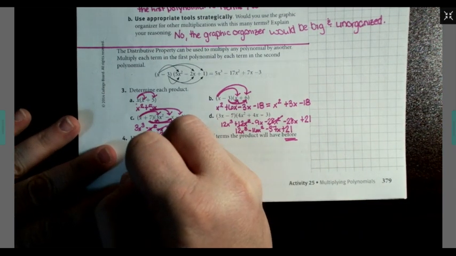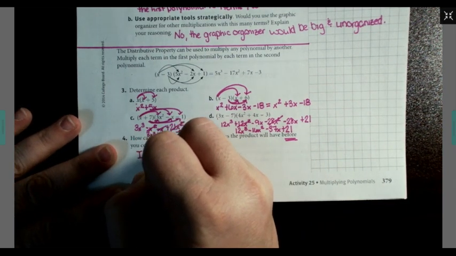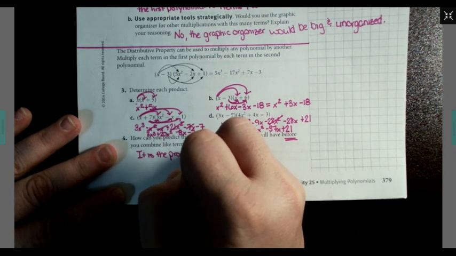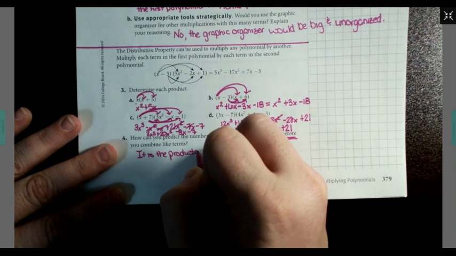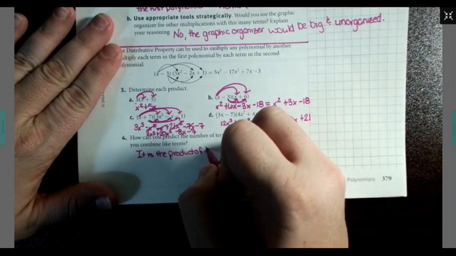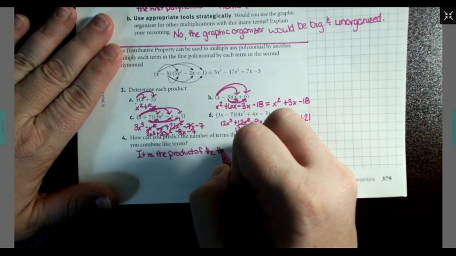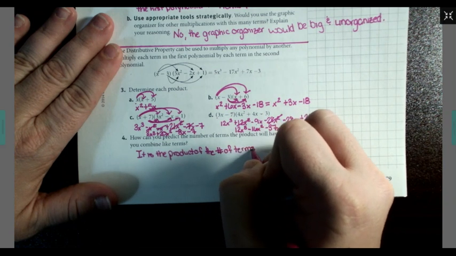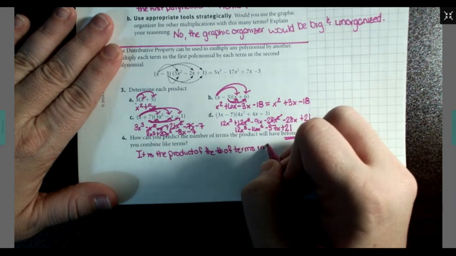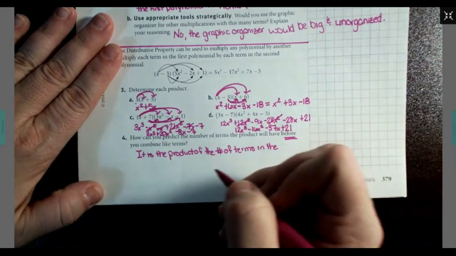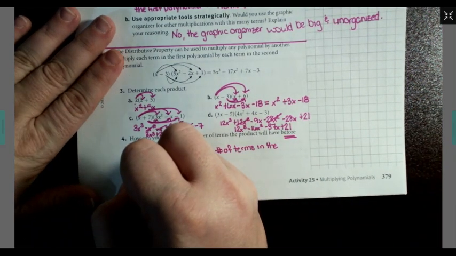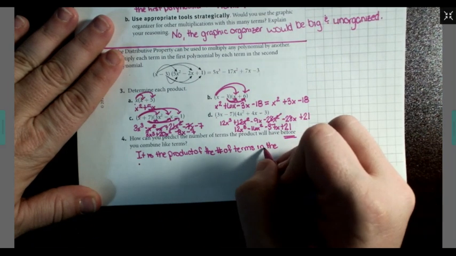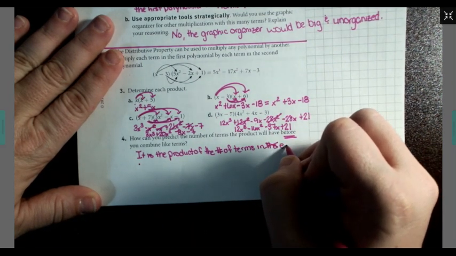It is the product of the number of terms in each polynomial.